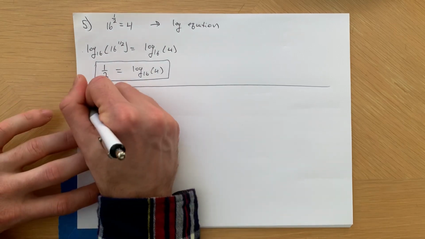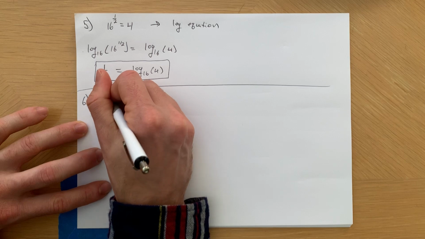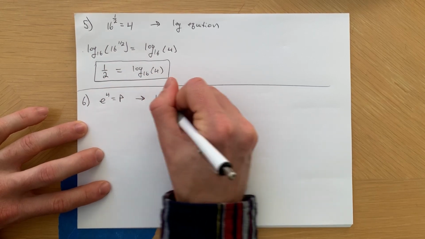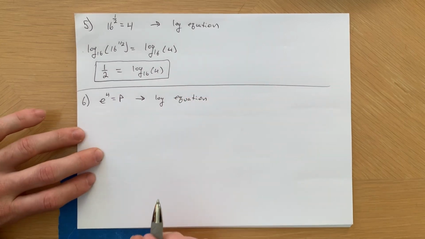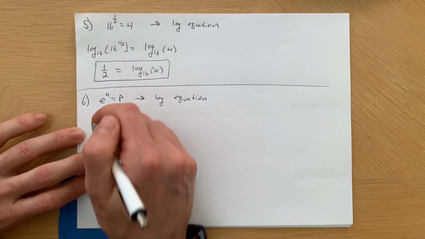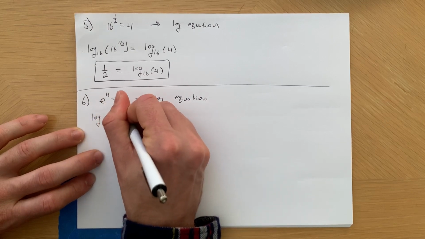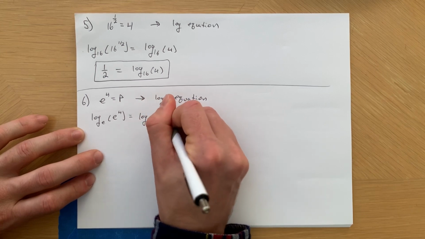So the next one, number 6, we want to do the same thing. We want to convert e to the 4 equals p. So we want to turn this into a log equation. Again, just like in the last problem, we look, okay, what is the thing that has the exponent? And that's this number e. So what we're going to do is take the log base e of both sides. So log base e of the left equals log base e of the right.